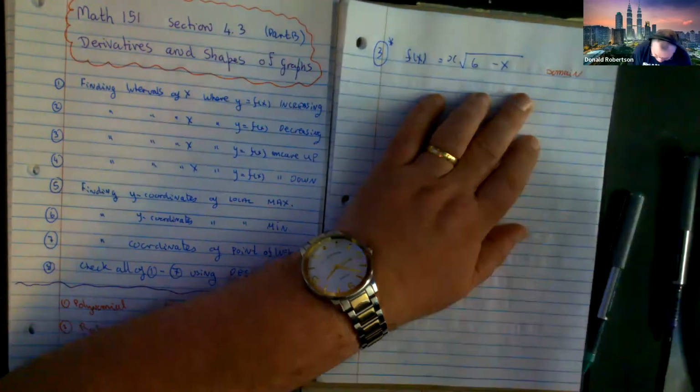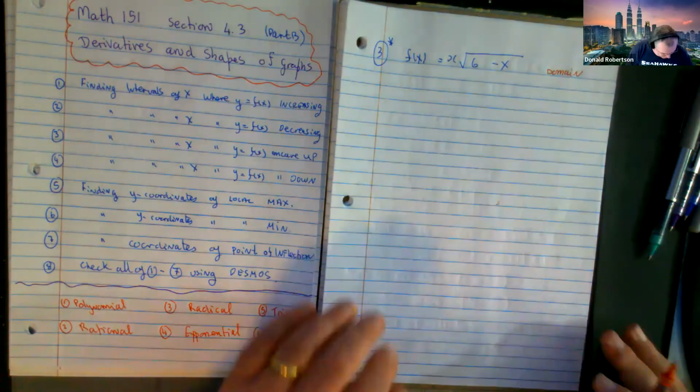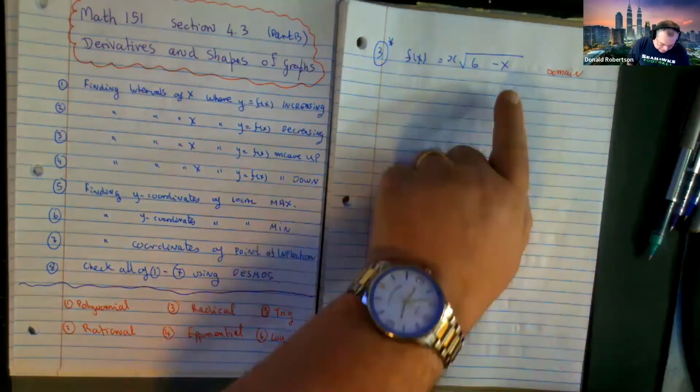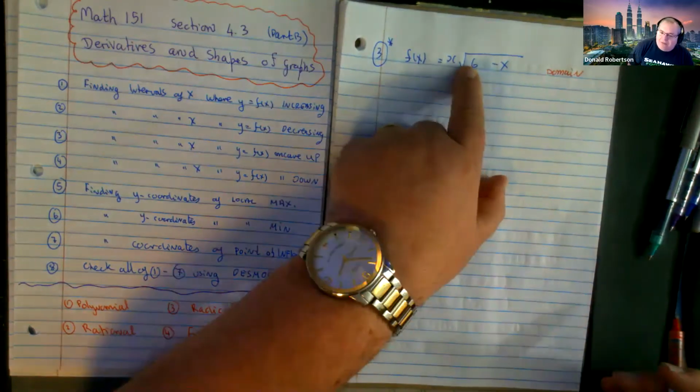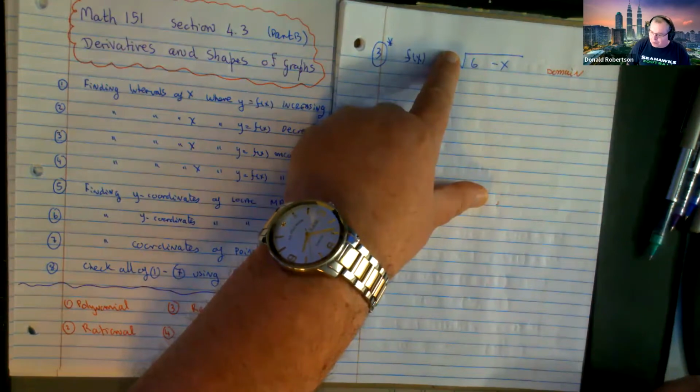It's always a good idea to check what the domain of your function is, the usable values of x, just in case, because it will happen that you'll get a solution, oh, x equals 12, and then you'll say, but I can't use it. Now, in this function here, that doesn't matter. But won't that square root have to be positive?